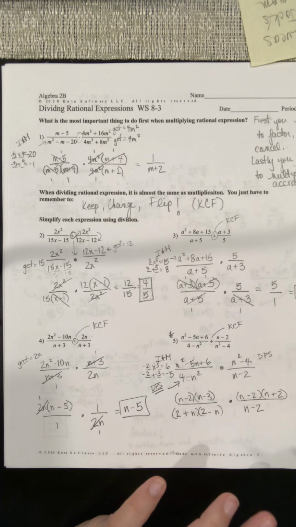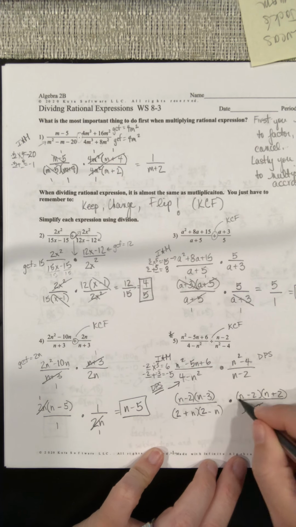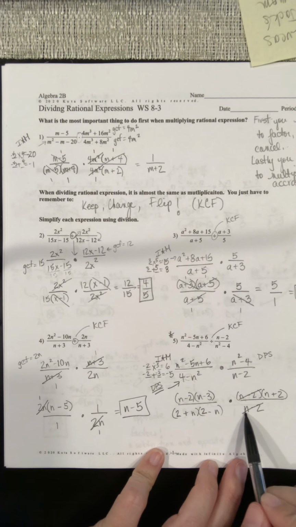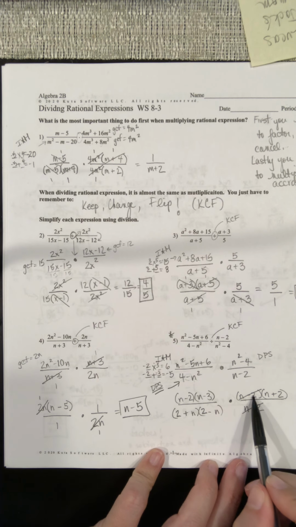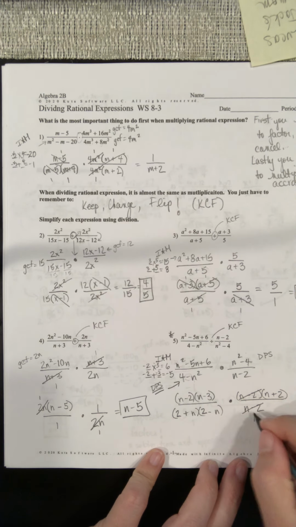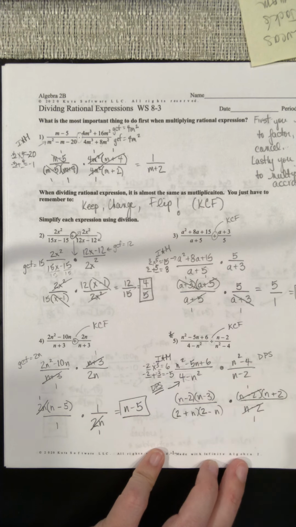Now, if I look at this one, I can see right now, to me, these two cancel. Now, if I use that n minus 2 to cancel with this factor, I cannot use it to cancel with that factor as well. So once I cancel something, it's already been canceled. I've reduced it with this binomial factor, so I can't use it for that one.